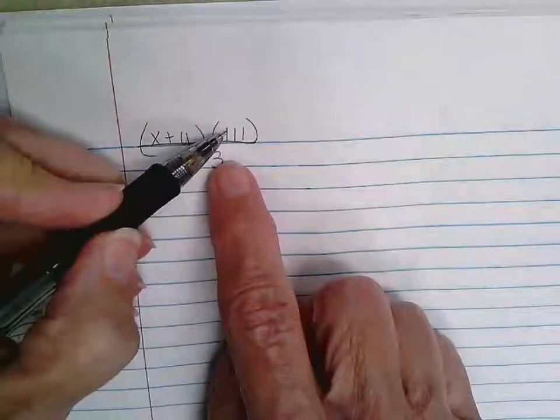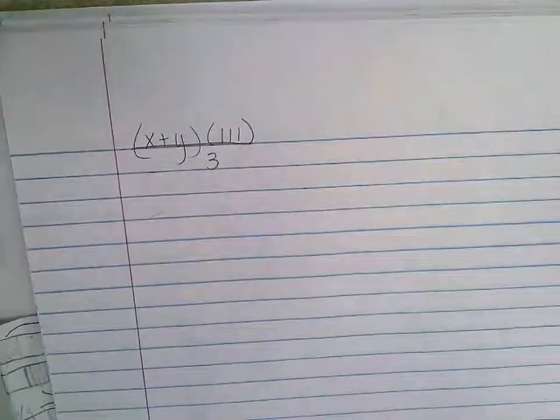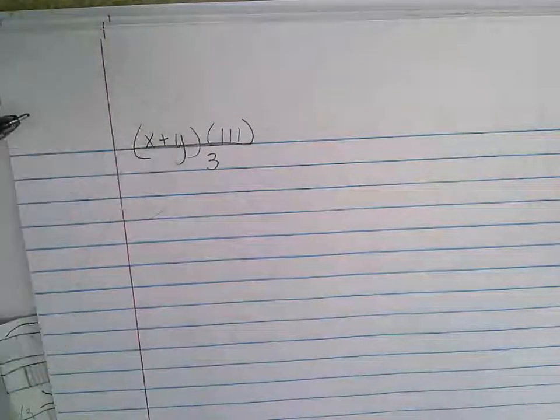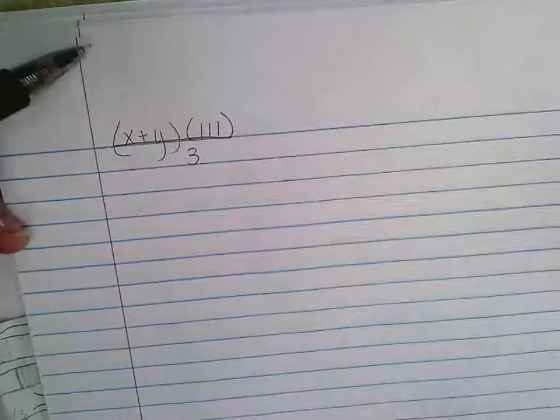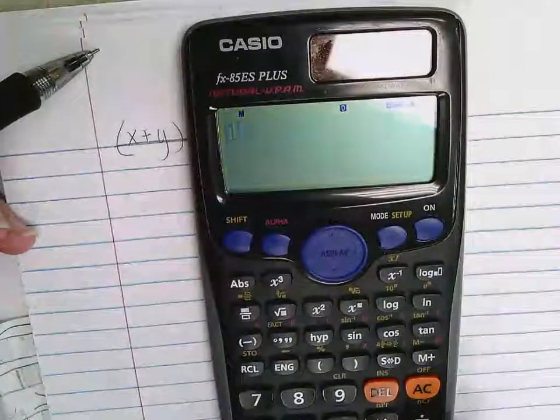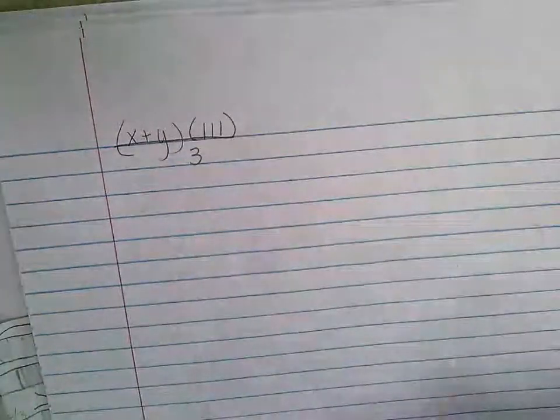Now remember, when I add these together I get 3, so 111 is going to be divisible by 3. I get 37.